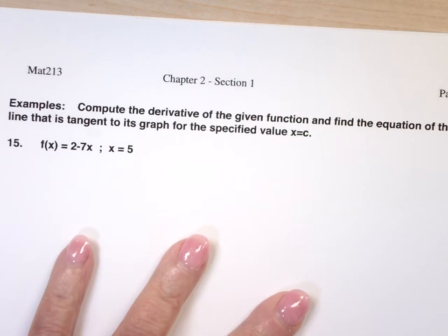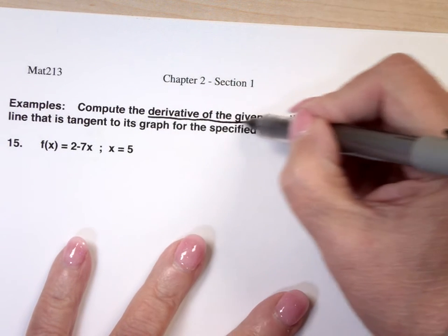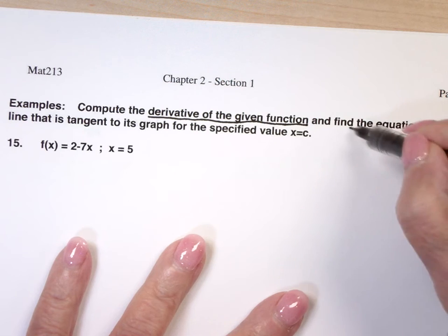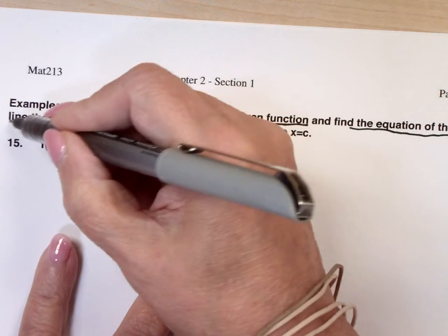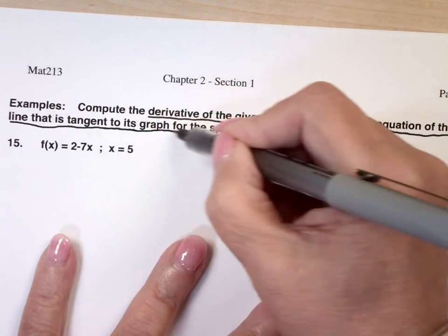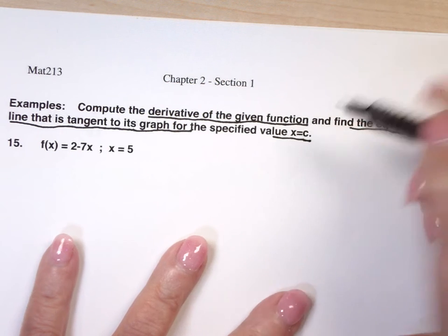Pay attention to what they're asking us to find. Compute the derivative of the given function.